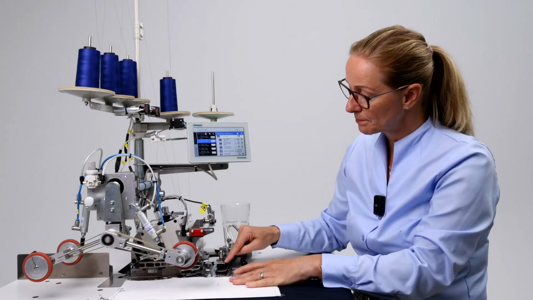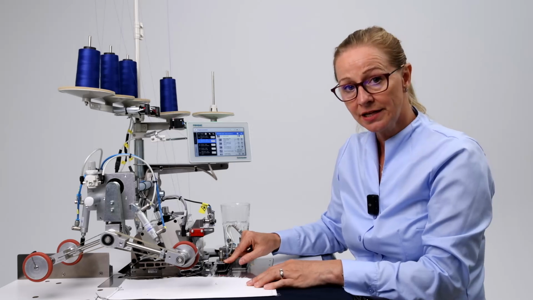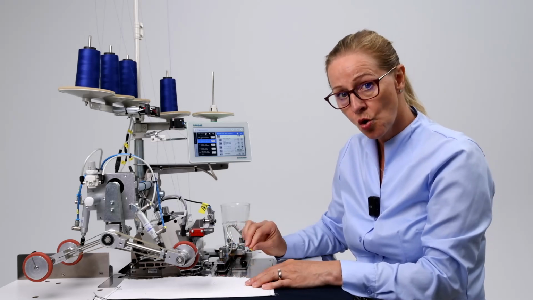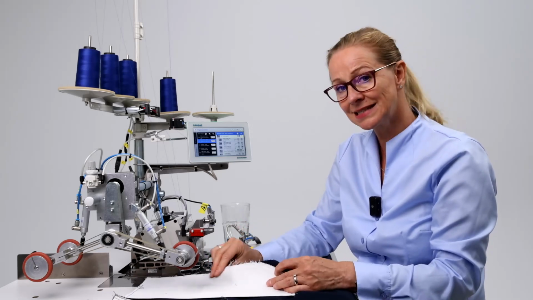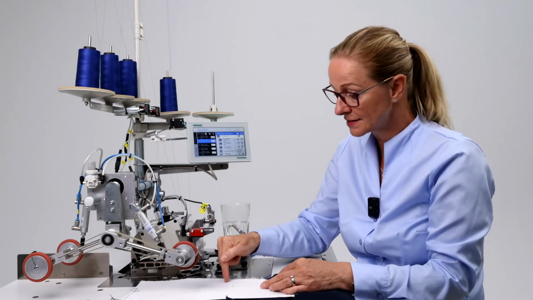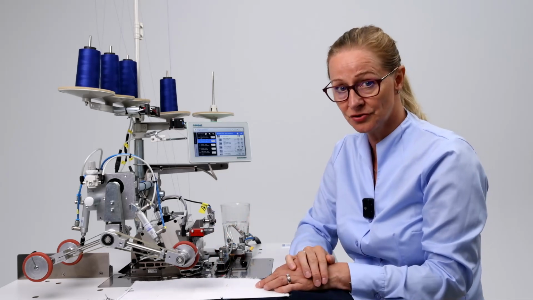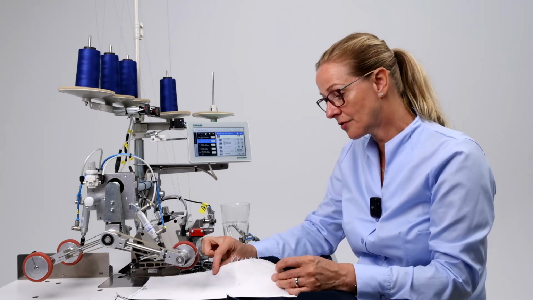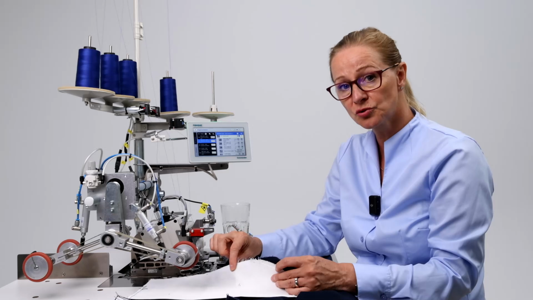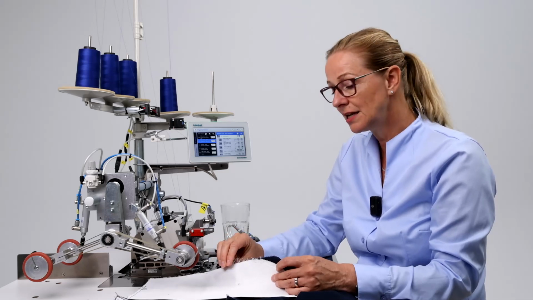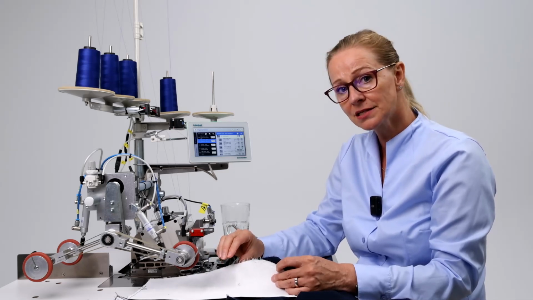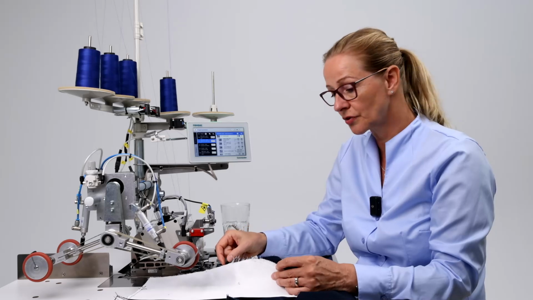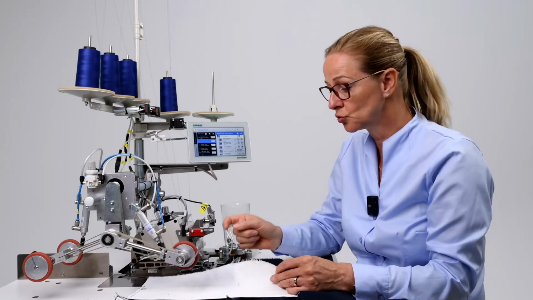So if I keep my edge guide or my contour guide closed, it might be it gets stuck here and you get smaller stitch lengths, and maybe it gets stuck on one point and the thread will cut. So to make sure that in this area we run through smoothly, I can lift up my edge guide and close it after 3, 4, 5 centimeters as soon as I have passed this thick area.